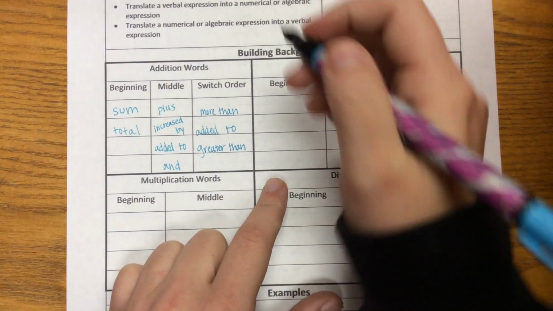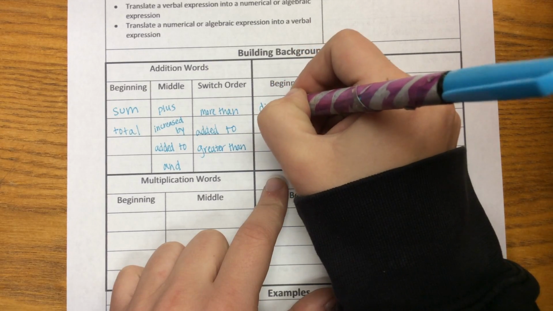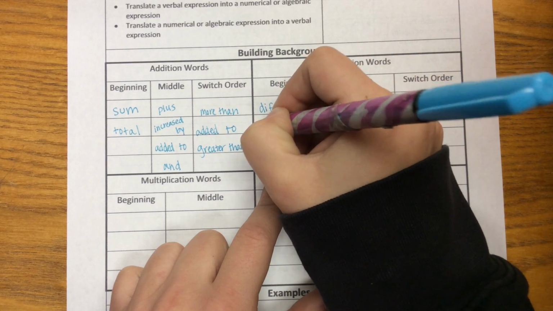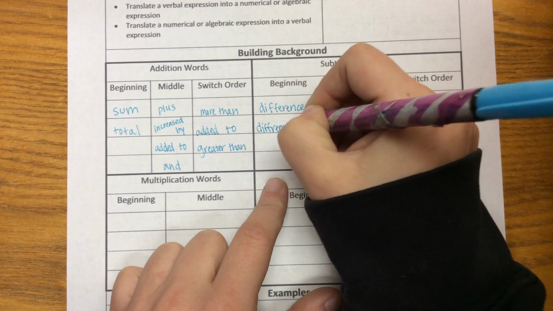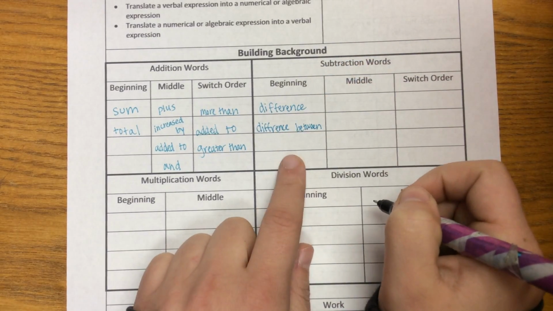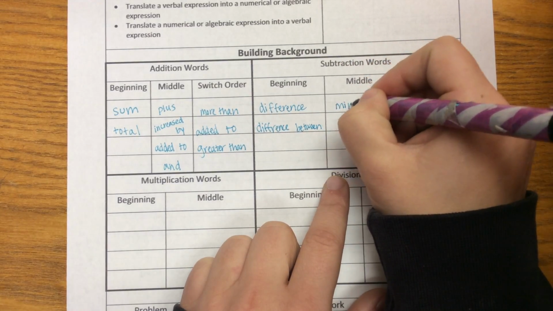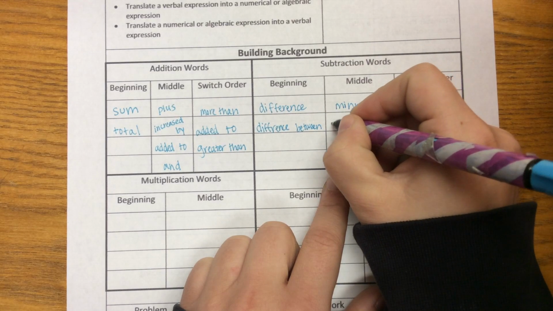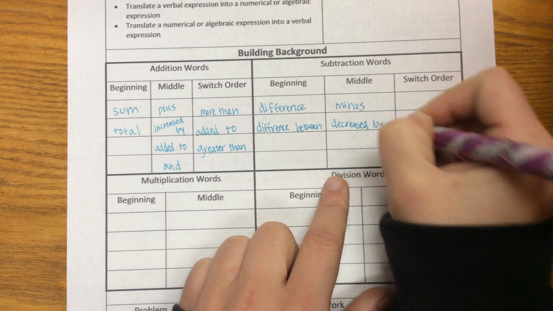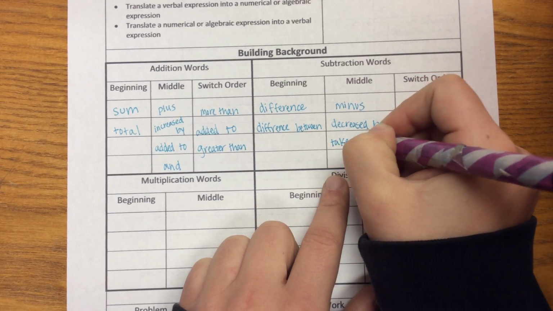Okay, subtraction words. So things that come at the beginning would be difference, or we could use the phrase difference between, which is really why we say difference, is because it's the difference between. But you can use either one. Words that come in the middle would be minus, decreased by, takeaway. Don't forget you can pause this video if I'm going too fast.